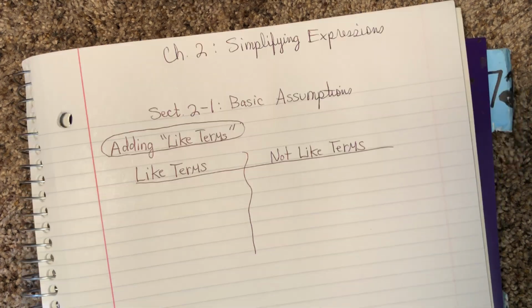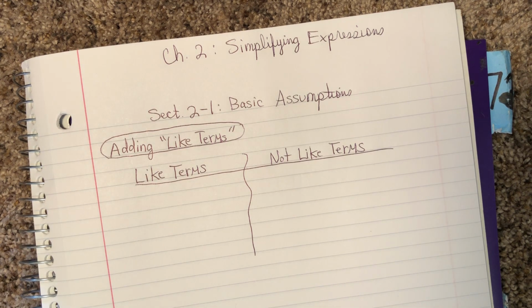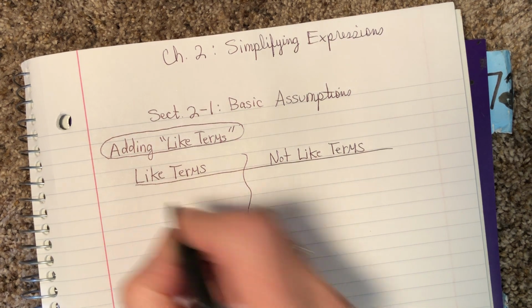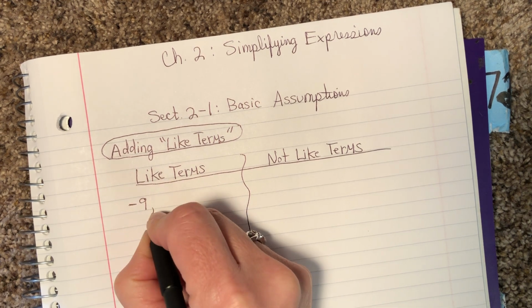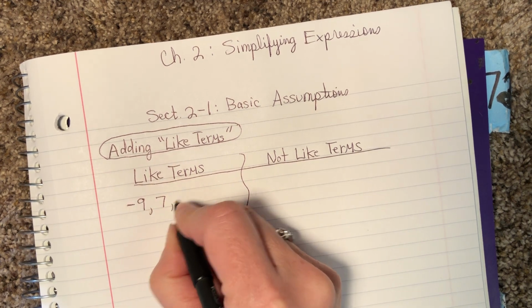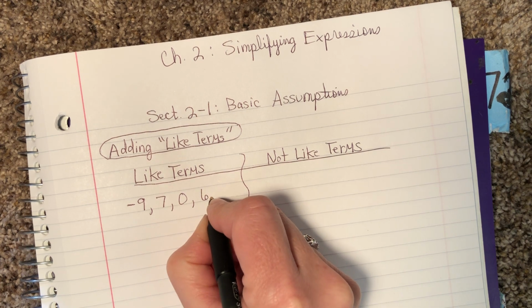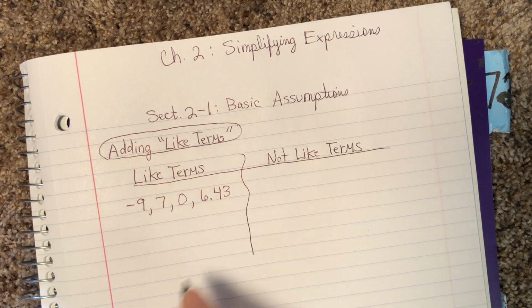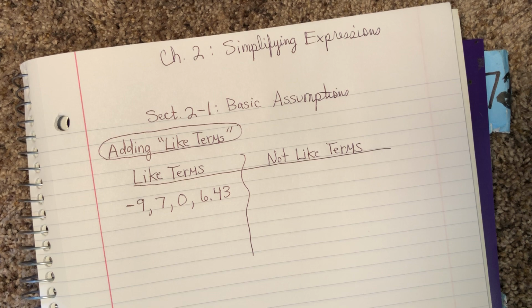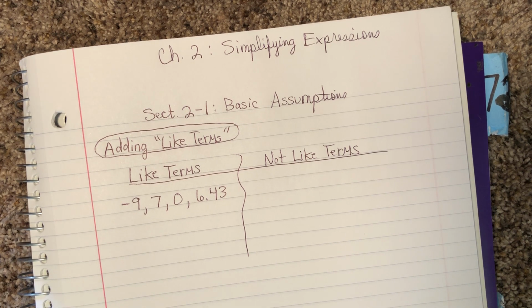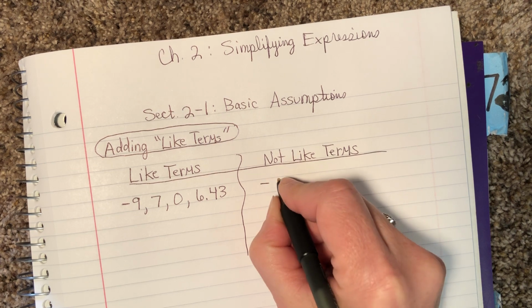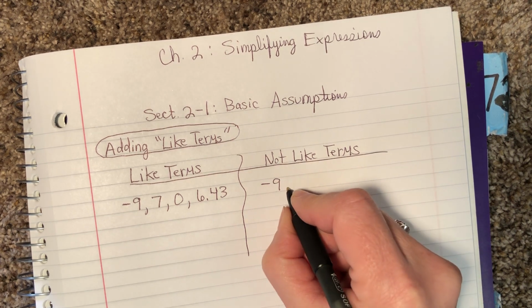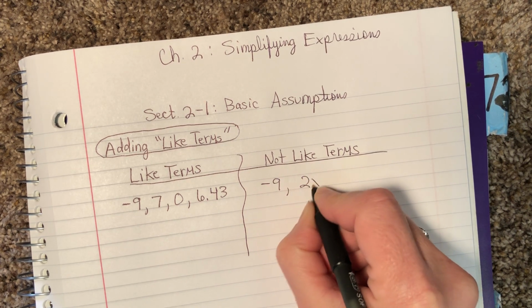All right, so like terms would be, for example, numbers. -9, it could be 7, 0, 6.43. Numbers are alike. That means numbers will add with other numbers. But you can't take a number and an x term.